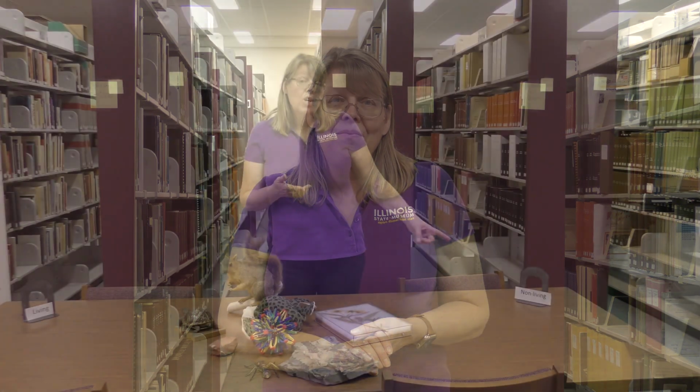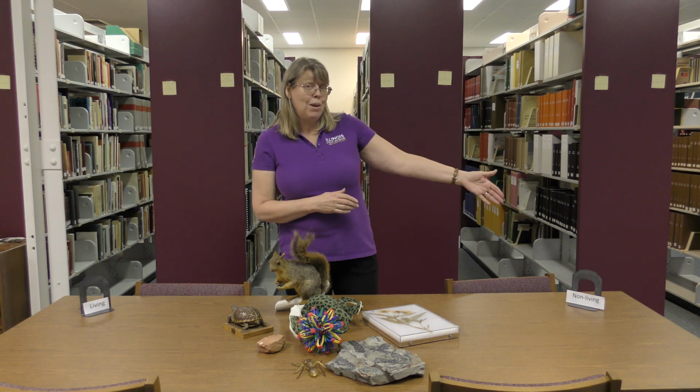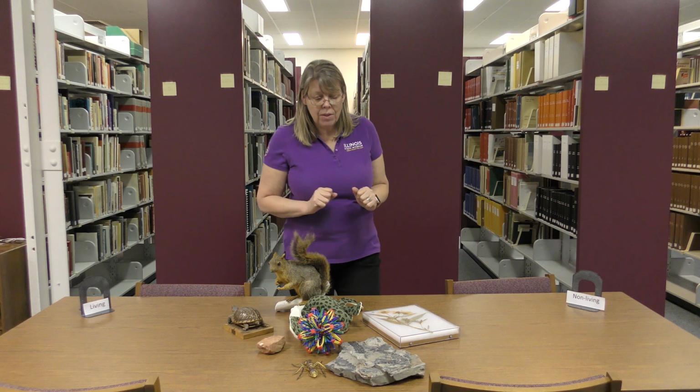So as we go through and look at all of the things I have in front of me, we're going to figure out if they're living or they're non-living. And if they're living, we're going to put them on this side. And if they're not living, we're going to put them on this side. So that's something to think about, okay? Are you guys ready? I want you to point to each side when I hold different things up.